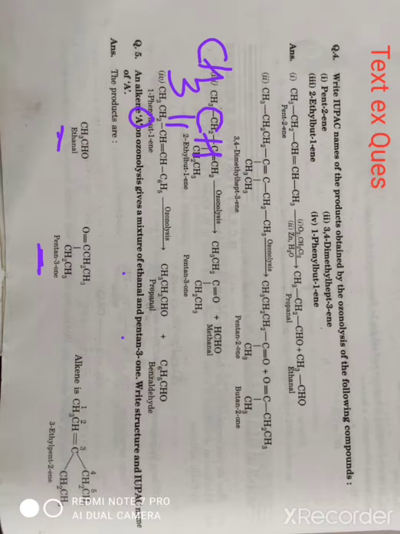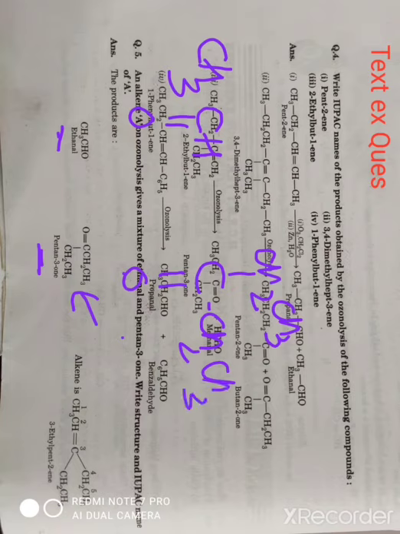This structure I will just rearrange and write as C double bond O, with CH2CH3 on one side and CH2CH3 on the other. I am writing the double bonded O down so that from the products I can come up with the alkene very easily. So this is how the two products are formed.